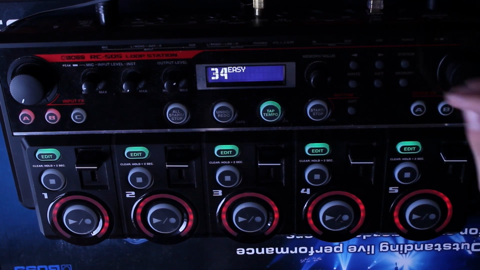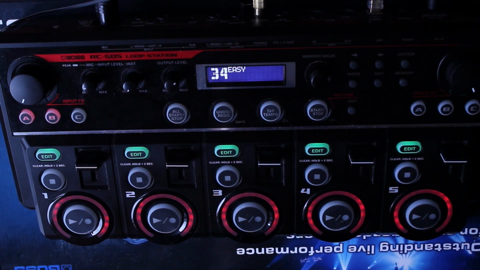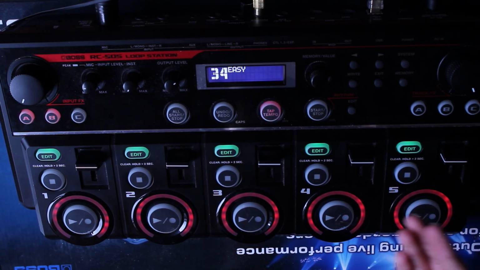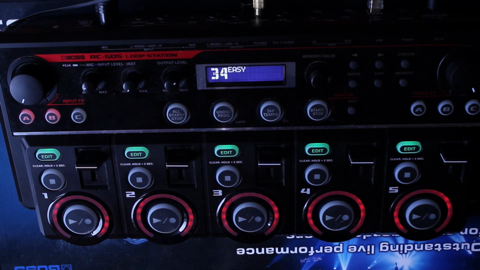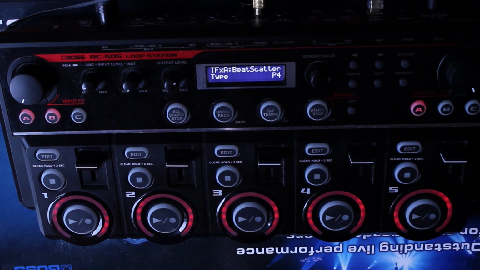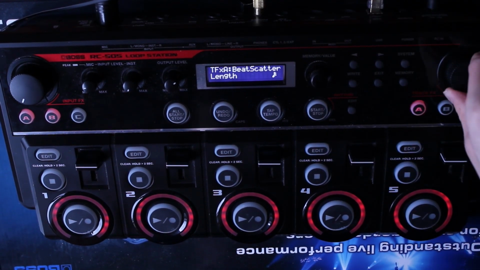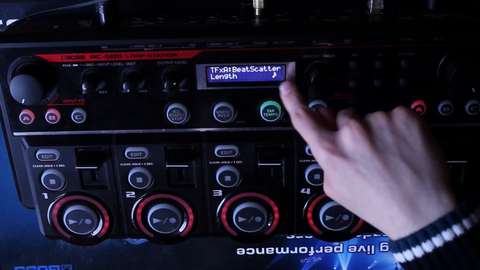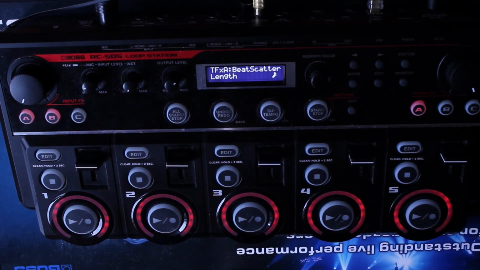And the secret track effect that I didn't know until somebody told me in the comments on my older tutorial that I already deleted. Thanks to him, I don't really remember his name. Bit scatter, guys. Bit scatter on track effect A with the P4 type. The length is all the way to the right. The last note. Okay?